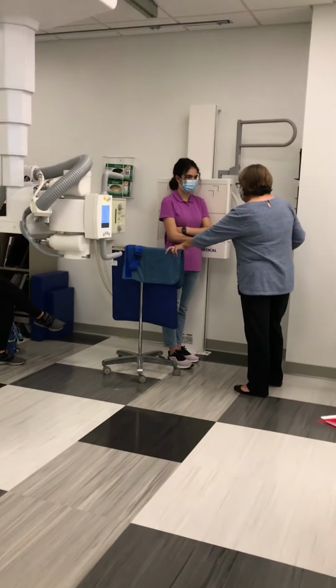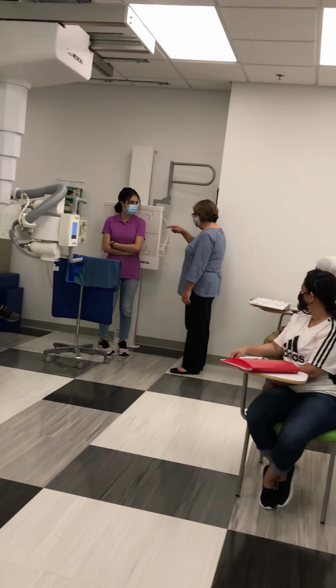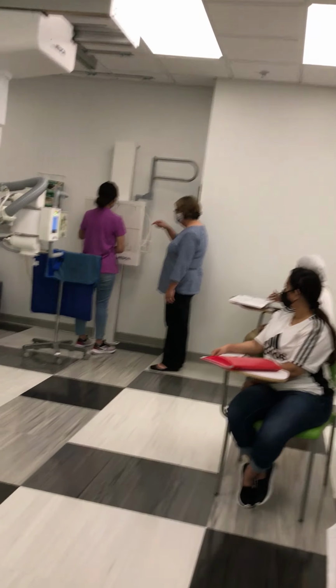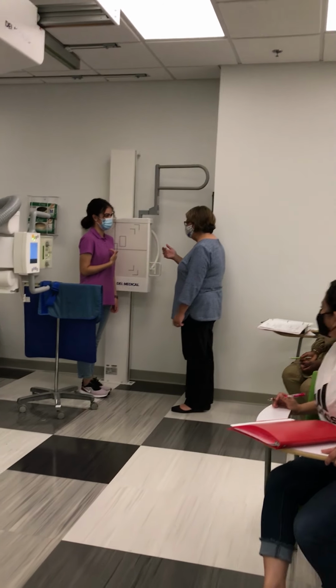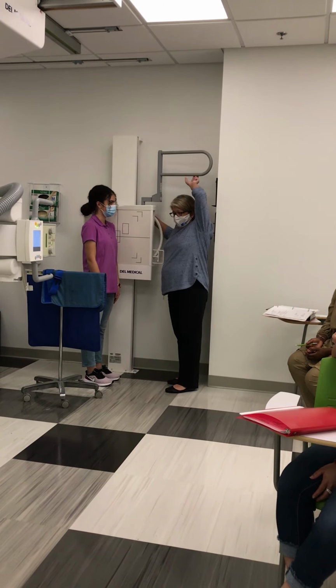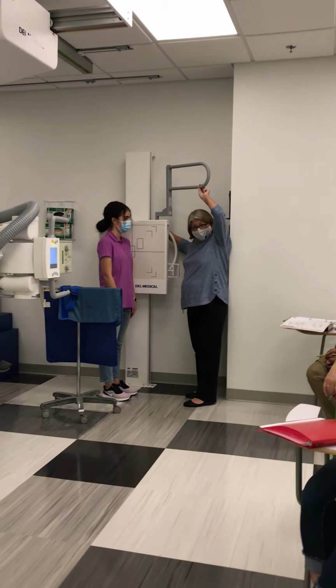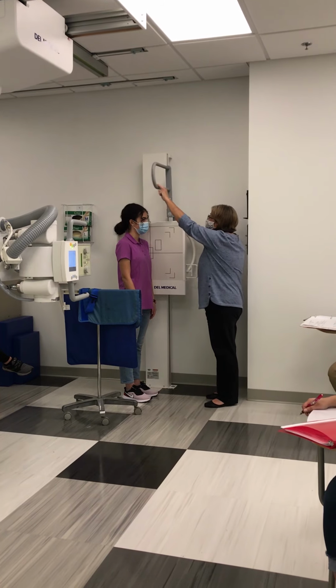Okay. For the lateral, I want you to turn and place your left side against the board. Turn and face me. Now, I'm gonna move this handle across. There's a knob back here that I pull out to release the handle.